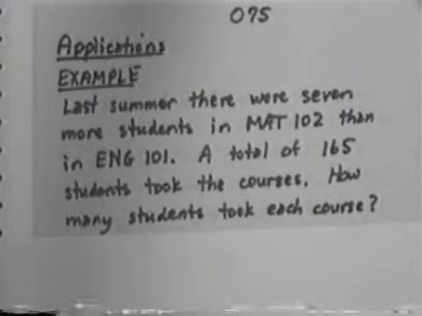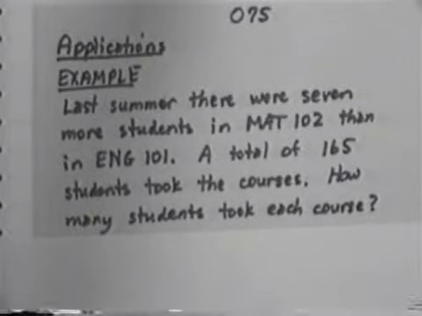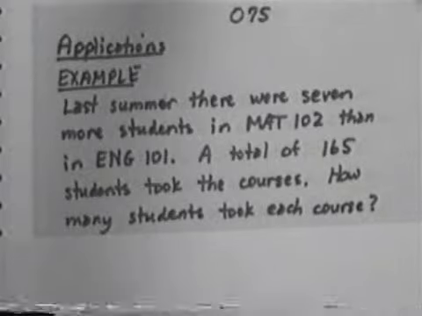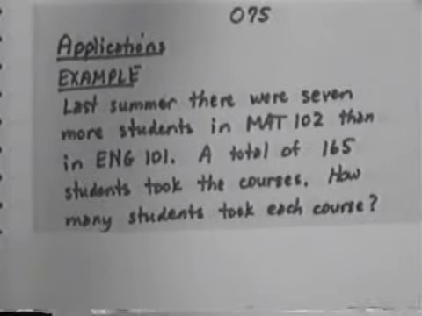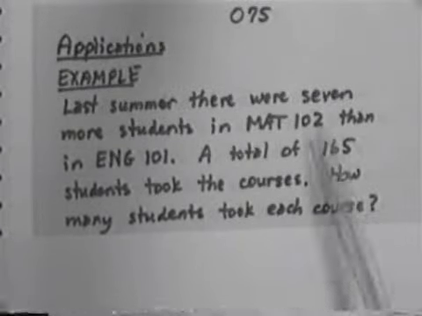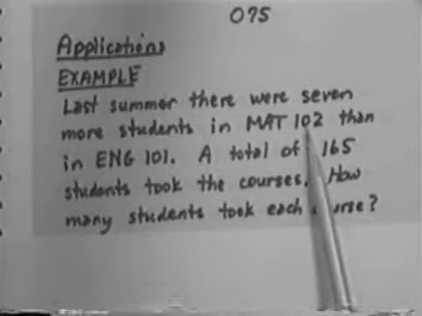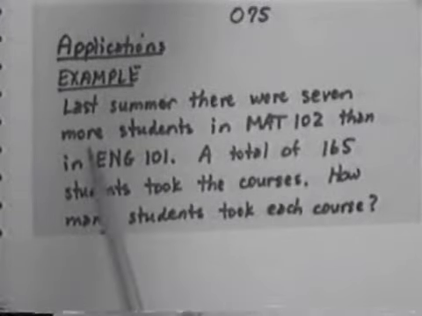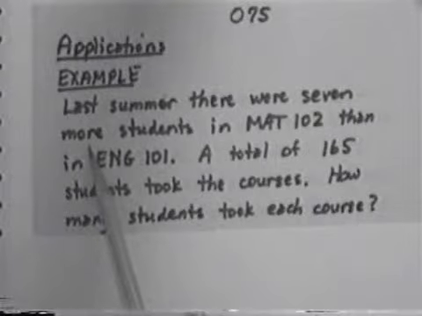This time, we do not have the word is in the problem anywhere. This means that we're going to have to use some more reasoning power rather than simply direct translation. Notice that we're told that last summer there were 7 more students in Math 102 than in English 101. 7 more means we're going to add 7.